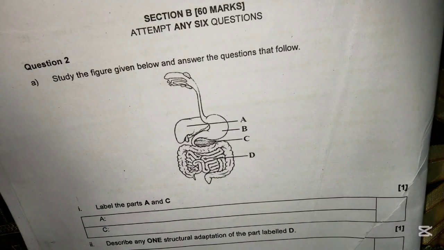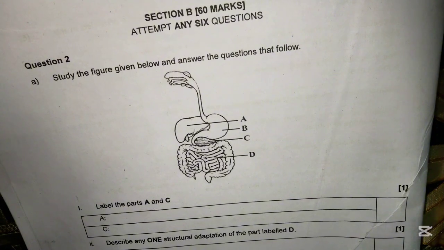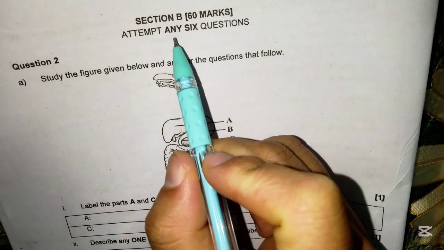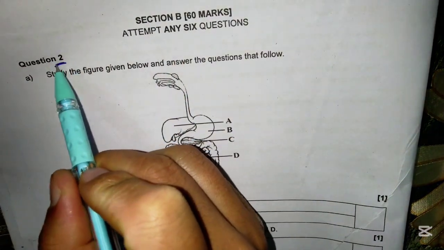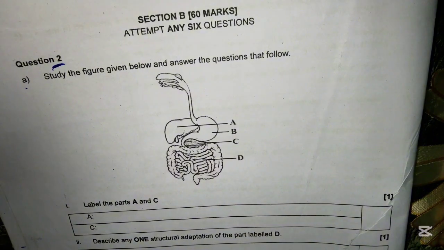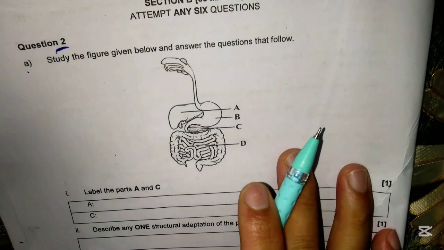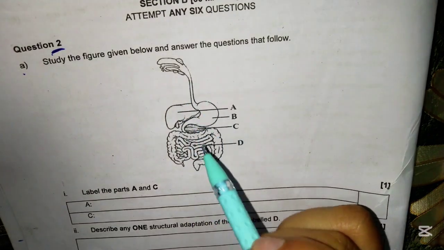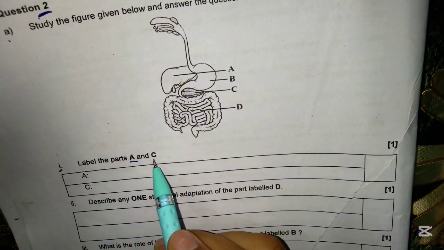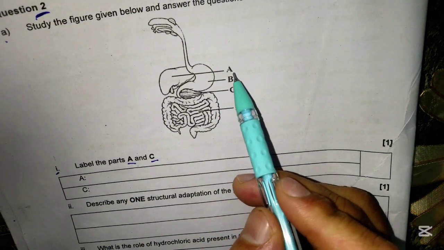In this video we are going to solve a BCSE past paper of 2025 biology. Section B, question number 2. Study the figure given below and answer the questions that follow. It is a diagram of the digestive system. Question number 1 says: label the parts A and C.